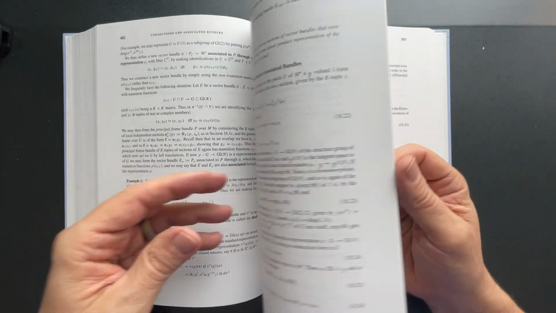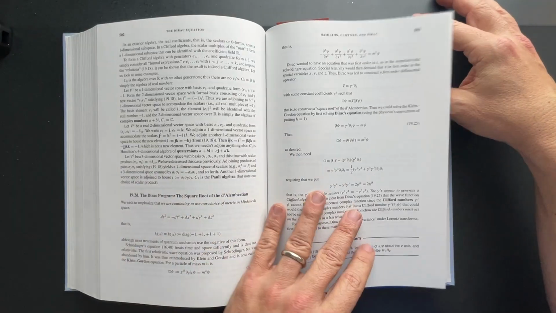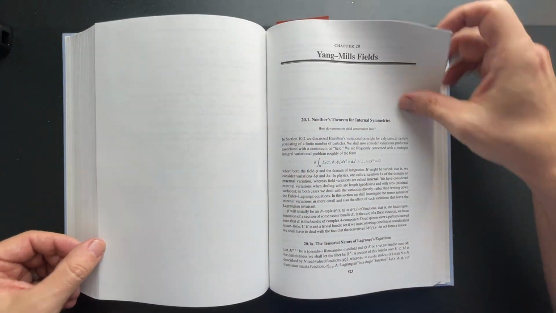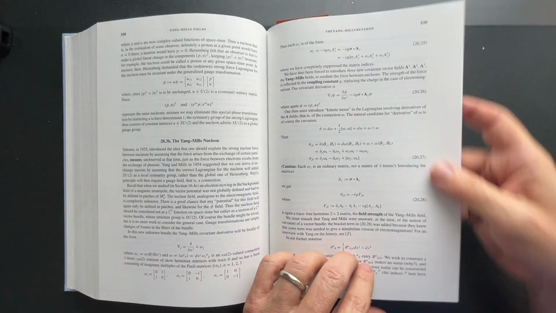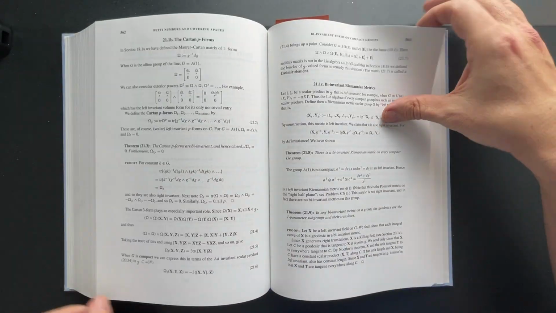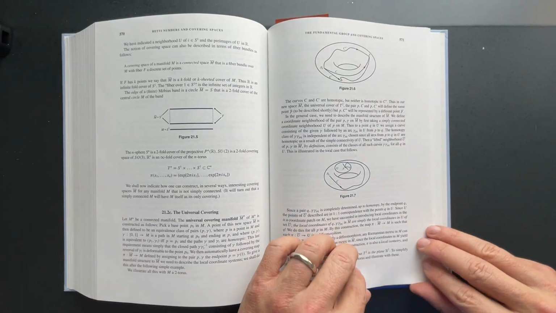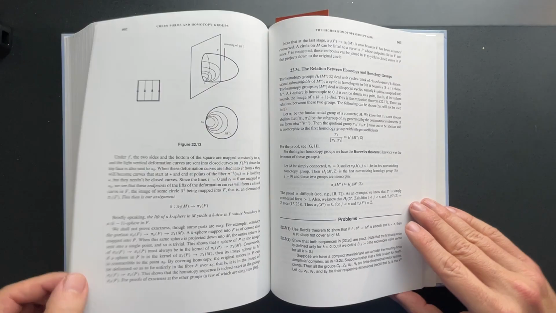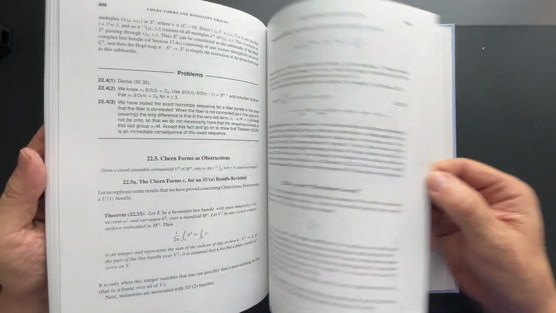Yeah, so this is all really advanced material in my opinion. There's the Dirac equation, great stuff. Spinors, Yang-Mills. Yeah, see, these are really good diagrams. Okay, so I think I'm going to stop there, but as you can see, there's a lot in here.